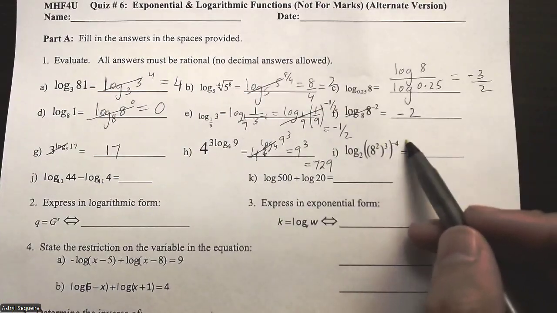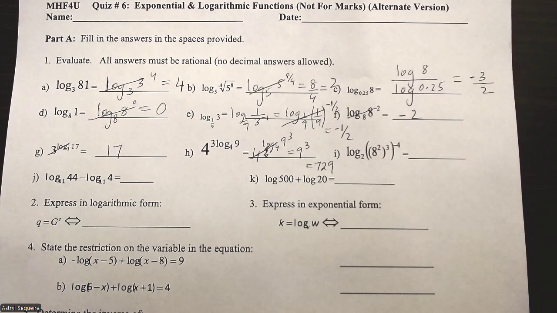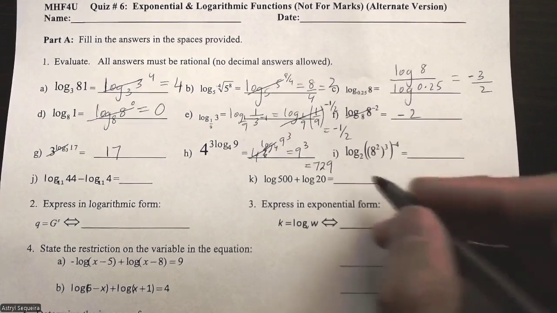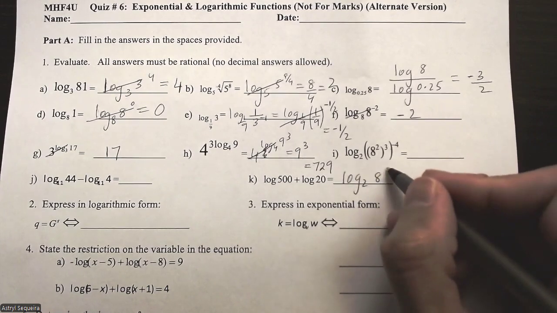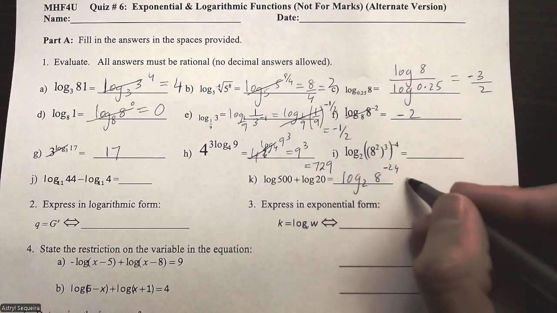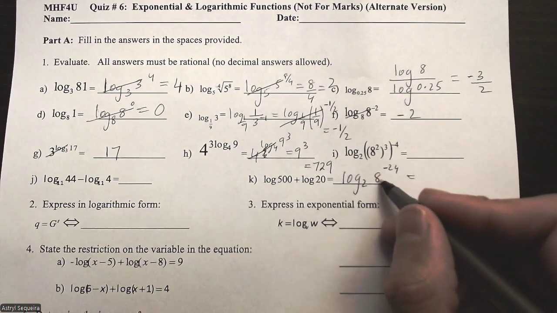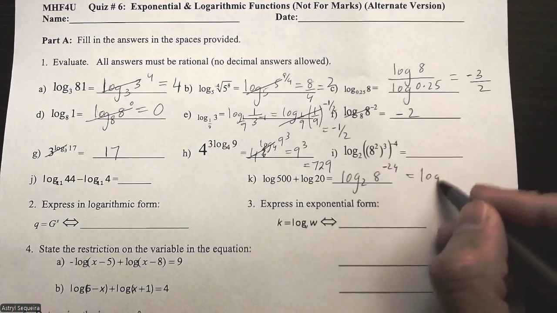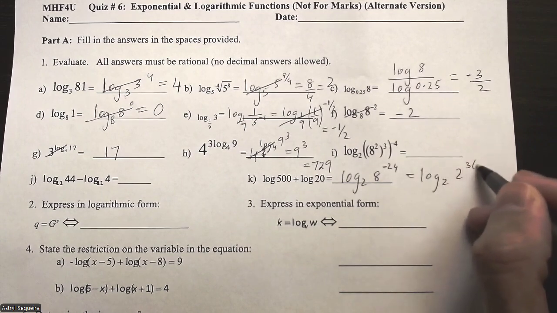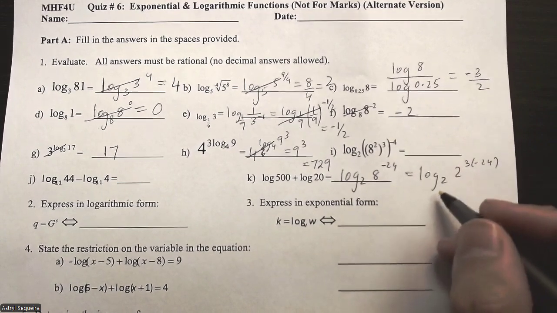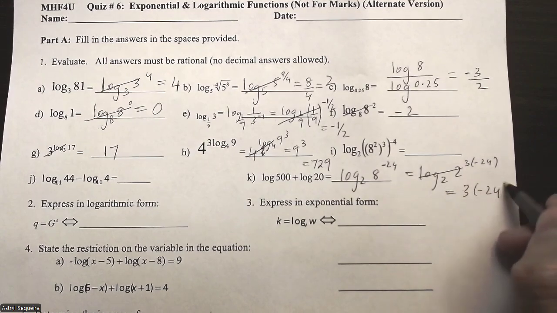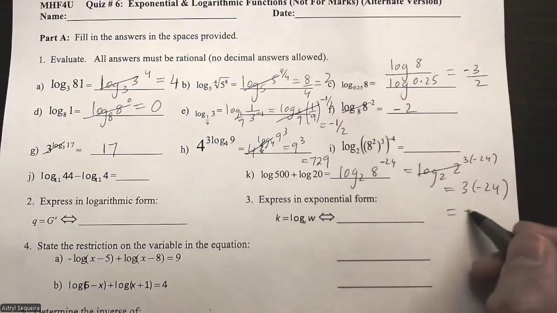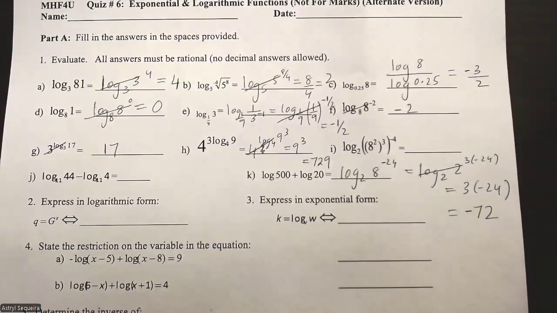This one here, I can multiply all my exponents. So 2 times 3 times negative 4. That's log 2, 8, and negative 24. I can turn this 8 into a 2 cubed now. So log 2, 2 cubed times negative 24. This cancels. So I'm just left with 3 times negative 24, which is just negative 72.